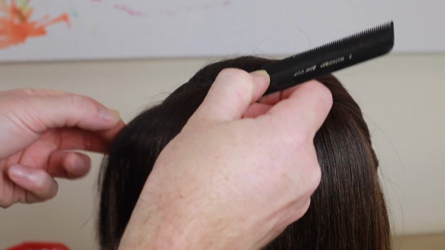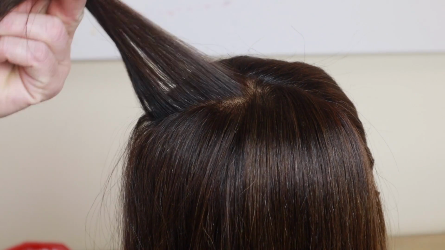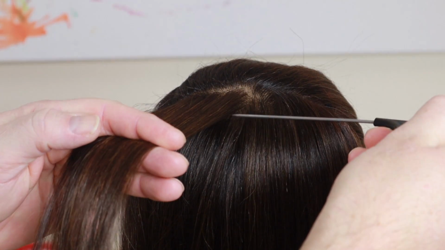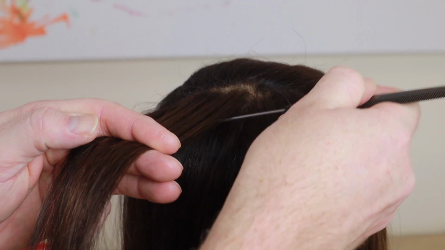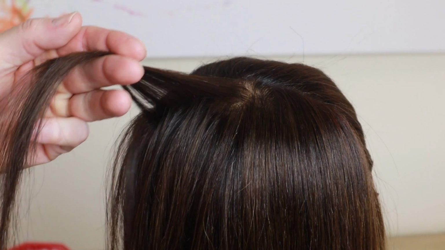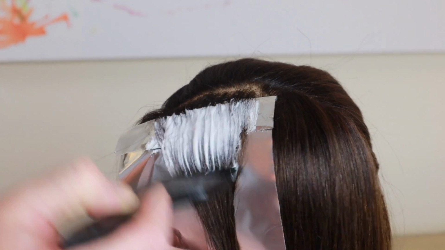So for this example, I'm going to be using bleach, but it doesn't matter if you're using bleach or whether you're using colour. The importance of saturation is the same. Okay, so my first section, I'm going to take a nice big section, because taking a nice big section is going to help me get through these highlights quicker, and I'm going to put on loads of colour because I've taken a nice big section with it. Okay, so that's the thinking here. If I take nice big sections and I put loads of colour on those sections, then obviously this is going to help me get through these highlights much quicker.